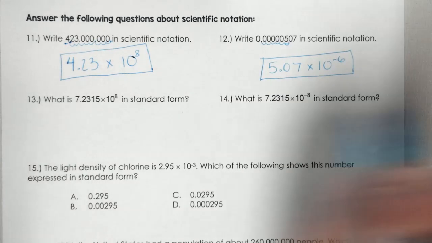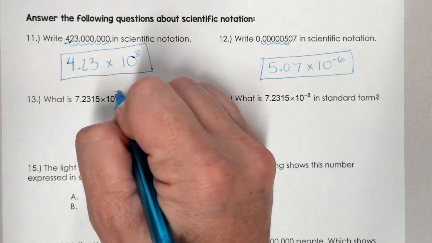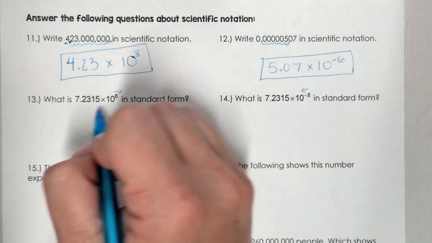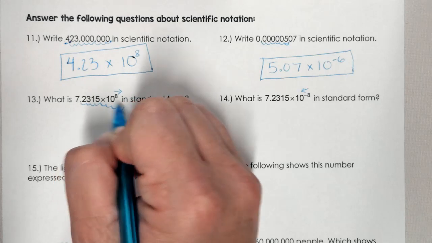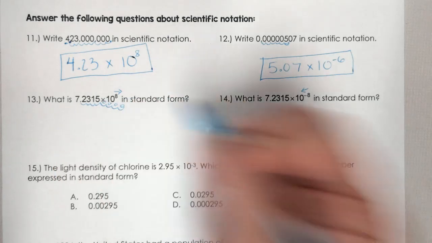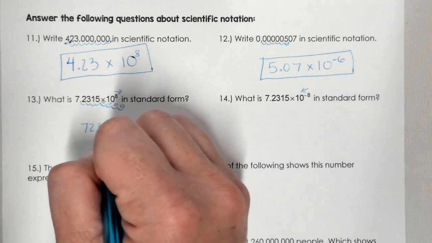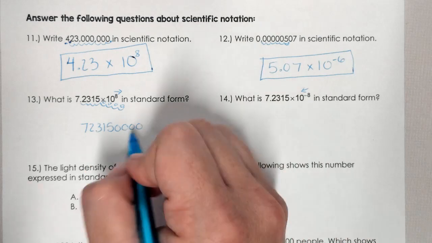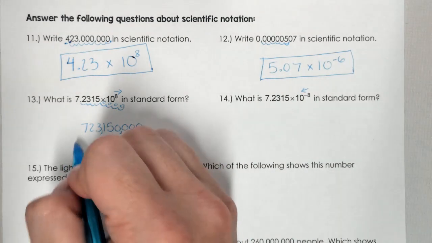Now the next two look super similar. 8, though, means I'm making it bigger than 1. I'm moving it to the right because it's positive. Negative is left. So I'm going to do 1, 2, 3, 4, 5, 6, 7, 8. 1, 2, 3. That means 4 empty loops, so 4 zeros. So 7, 2, 3, 1, 5, and then 4 zeros. And then every 3 gets a comma. So there's my answer.